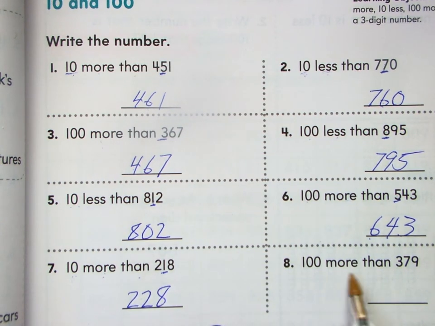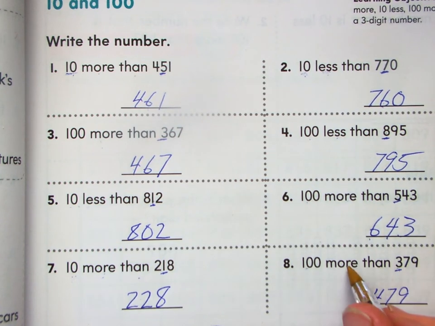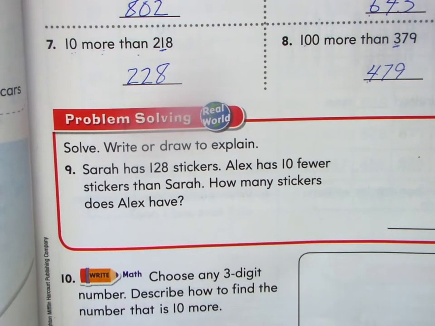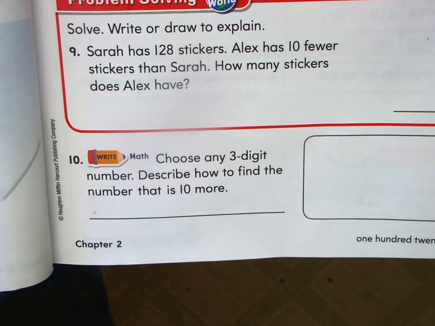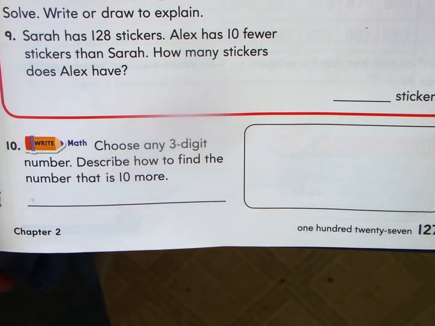100 more than 379. There's the hundreds. Put another 100. You now have 479. 3 centenas con una centena más, 4 centenas. See if you can read and do this one by yourself. It's always good to try word problems because life is really about solving word problems. That's why we learn math, because in real life you have problems you have to solve on your own. And that's what we're getting ready for, to prepare for real life problems. Go ahead, read that one and try it yourself.